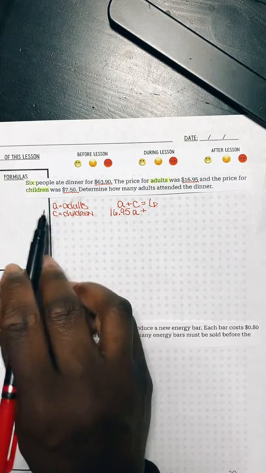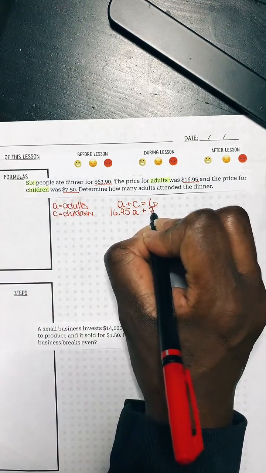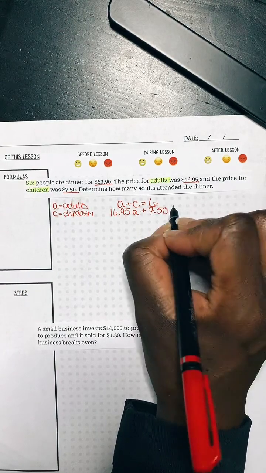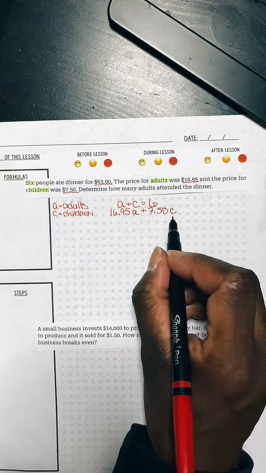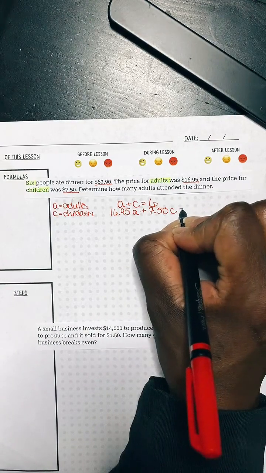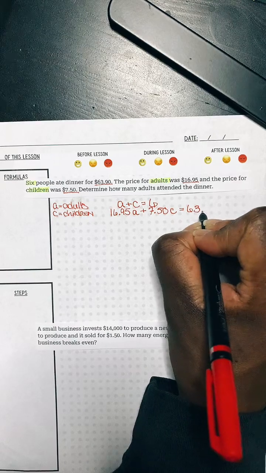Plus, now we need to know the children. The children's meal was about $7.50. So $7.50 C. So every kid, we had to pay $7.50. And the total amount was $63.90.